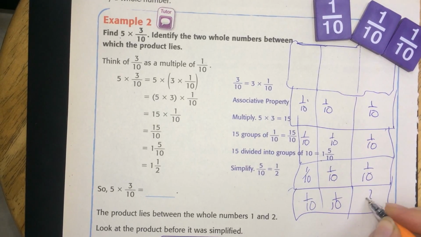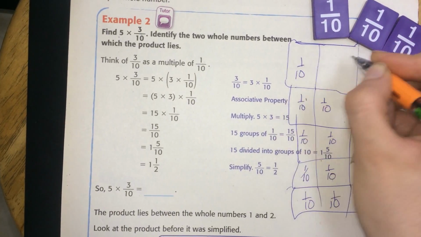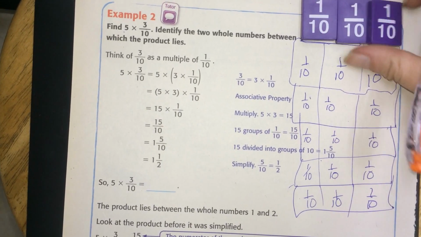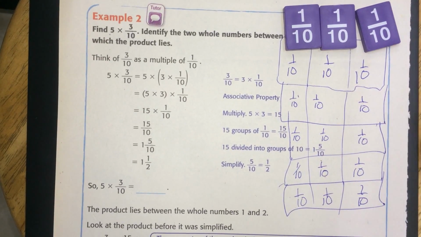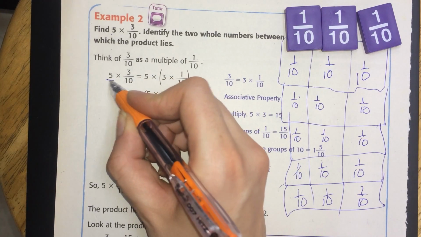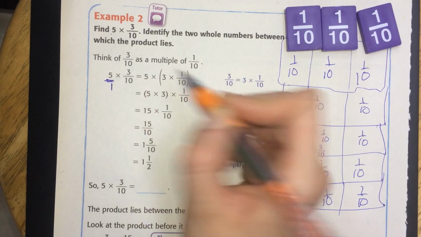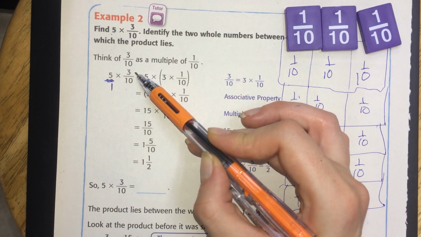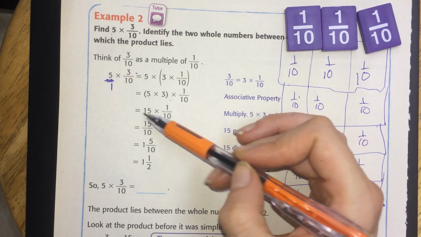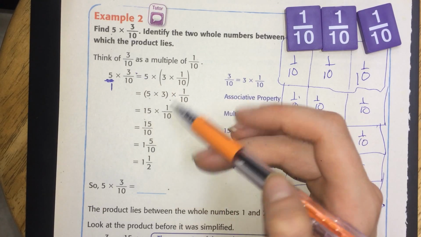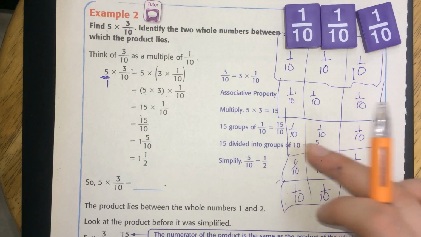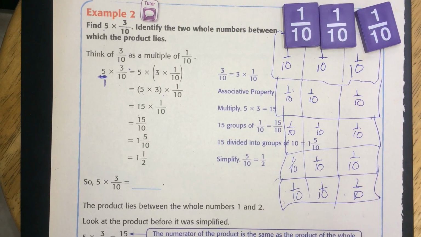This is kind of taking a long time. It's kind of tedious. That means it's just kind of the same thing over and over. And so, just like with addition, we'd rather multiply because it's much faster. So what you need to do is imagine that the whole number is over 1, so 5 over 1. And you do 5 times 3, which is 15. So you're saying, I have 15 of these. 1, 2, 3, 4, 5, 6, 7, 8, 9, 10, 11, 12, 13, 14, 15.